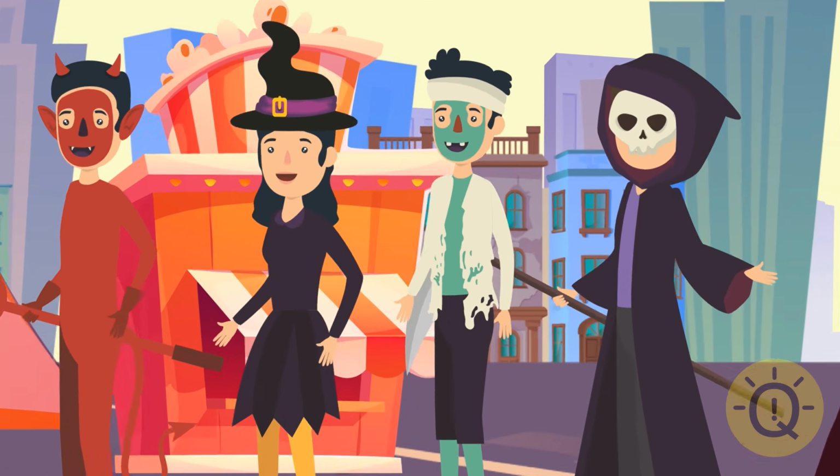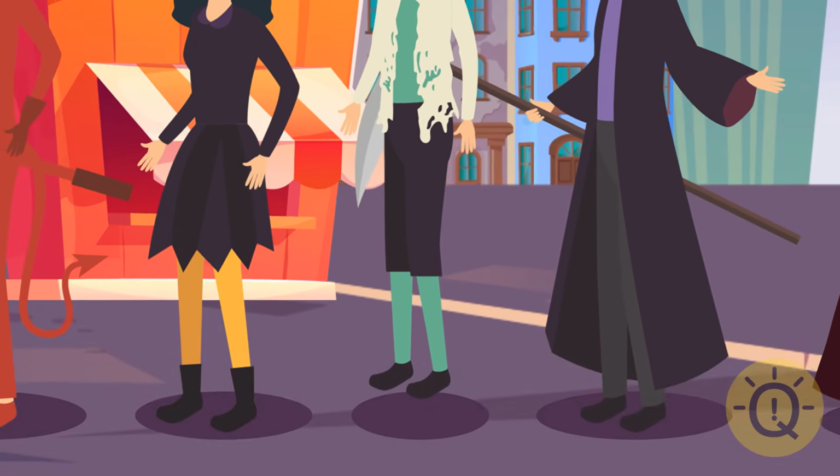Look at this guy waiting in the line. His feet are not touching the ground. He's floating.